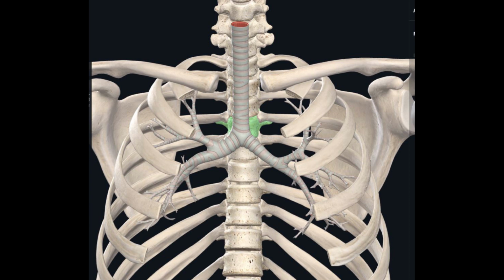Questions. How long is the trachea? What cartilage is it made up of? What are the demarcation of the trachea in terms of the organs and in terms of the thoracic and the cervical vertebrae?